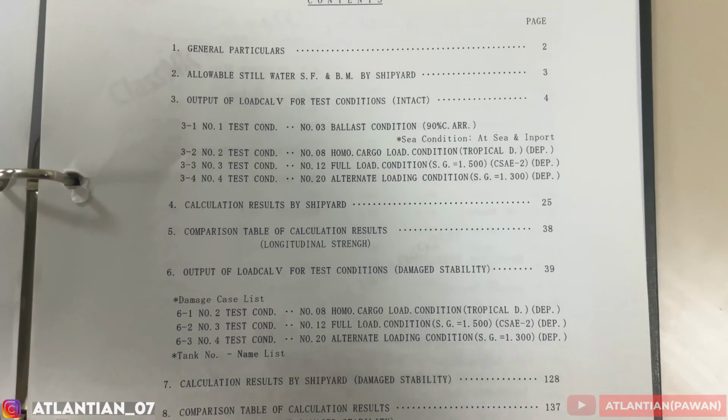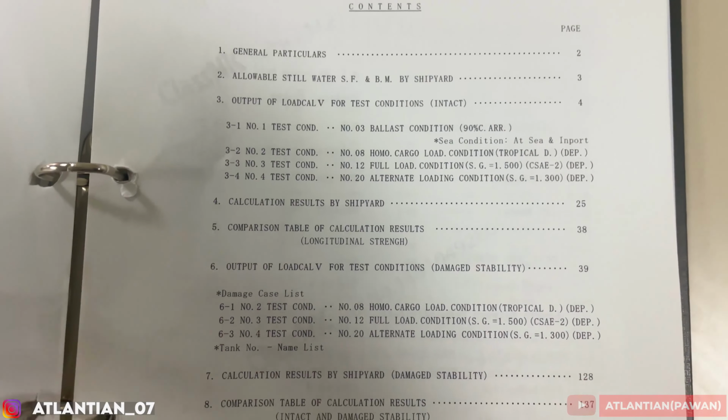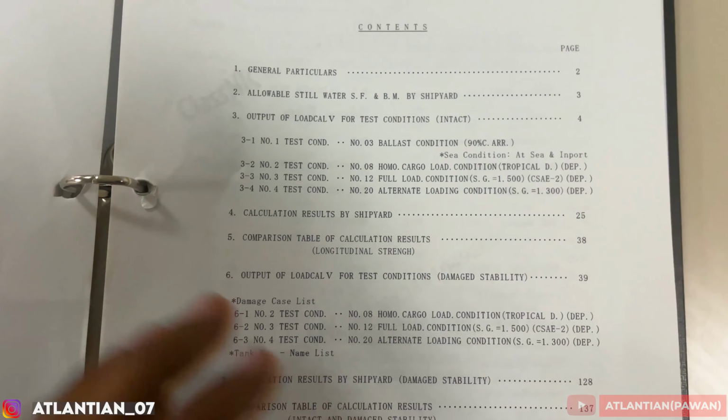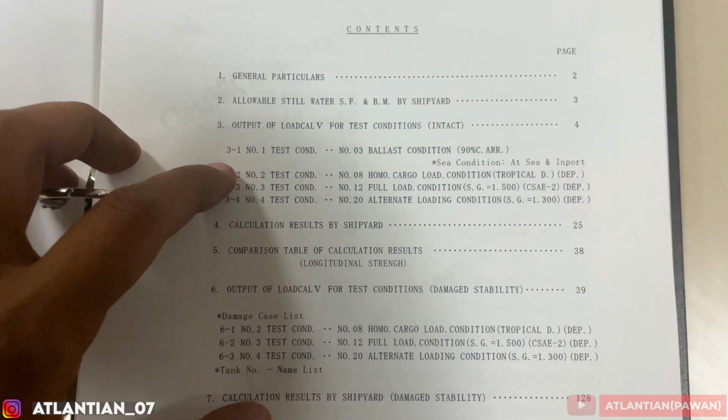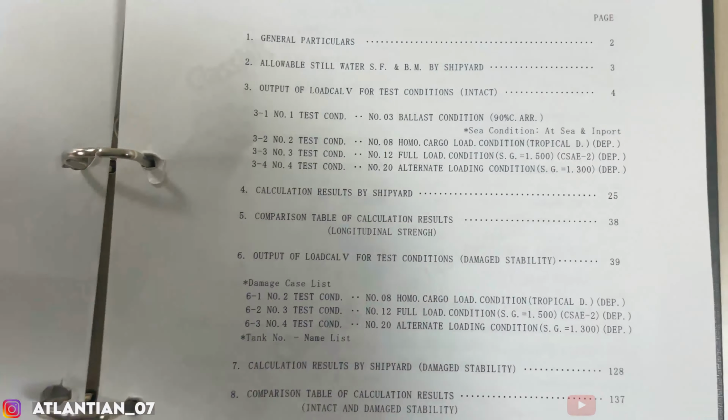So this is what I was referring to earlier. It depends on ship to ship how many conditions they have given for testing. So every month I'll be doing the test for Loadicator out of only these 4 conditions and no other conditions.